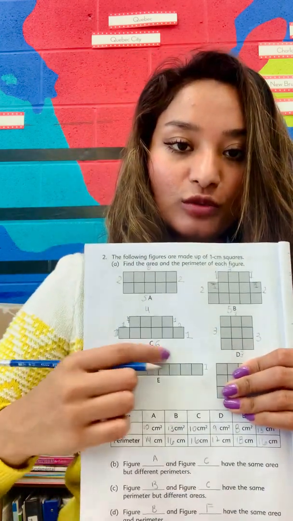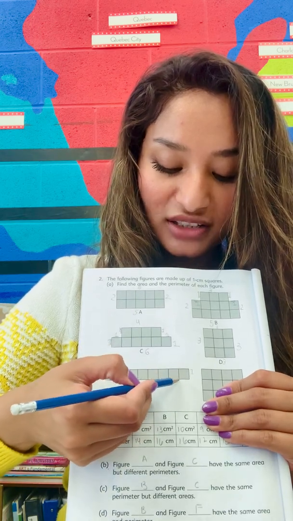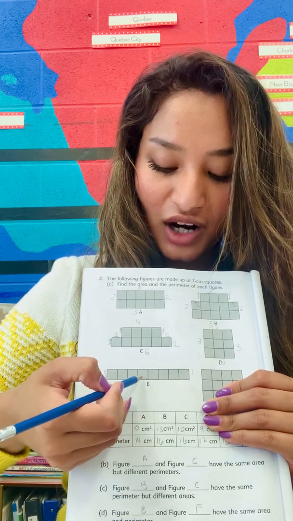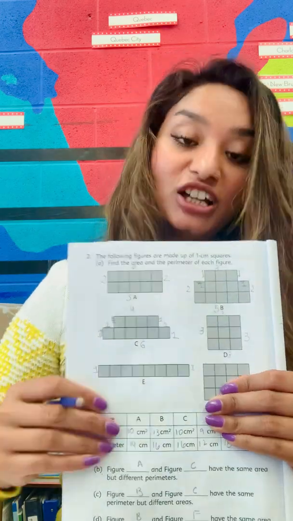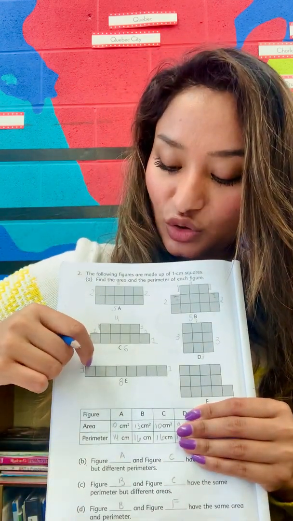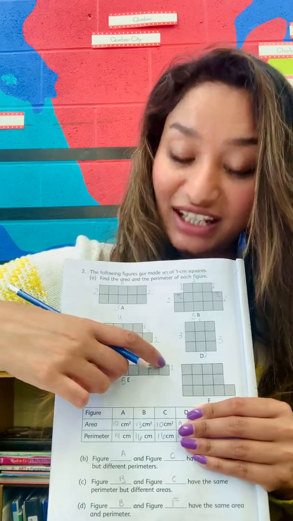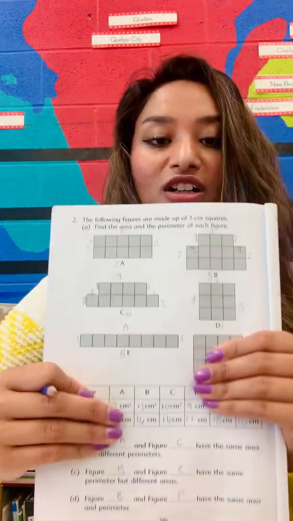So far we know we have 2 sides. Then we have the bottom side. So 1, 2, 3, 4, 5, 6, 7, 8. So I have 8 at the bottom. Now I have to count my top side, right? So 1, 2, 3, 4, 5, 6, 7, 8. I have 8 at the bottom and I have 8 at the top, right?